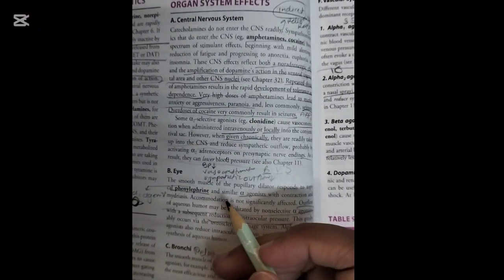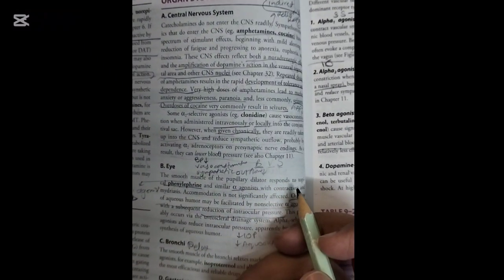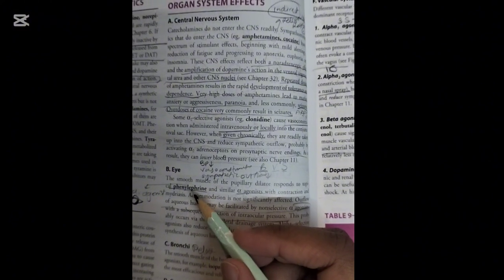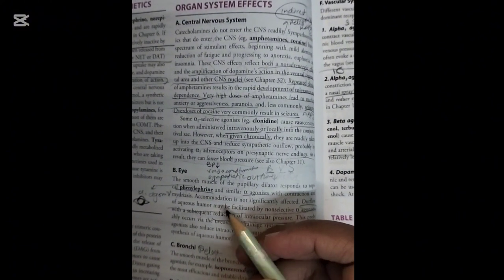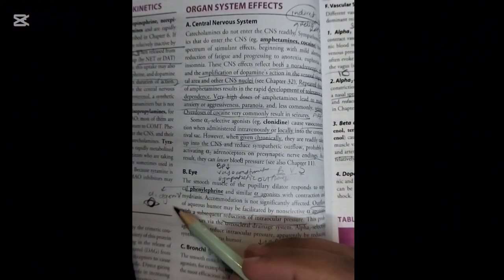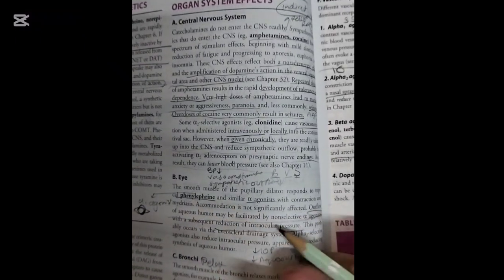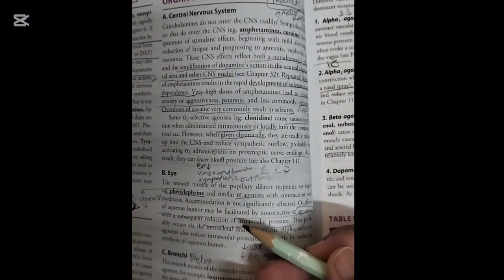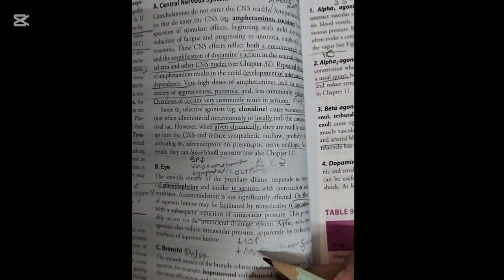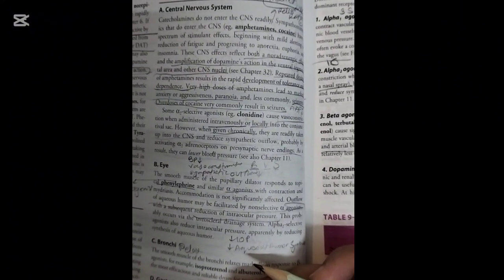Now let's talk about the eye. The smooth muscle of the pupillary dilator will respond to topical phenylephrine, which is an alpha-1 agonist, with contraction and mydriasis, as you can see here. Accommodation is not significantly affected. Outflow of aqueous humor is going to be affected. Aqueous humor synthesis is going to be decreased and intraocular pressure will also be decreased.